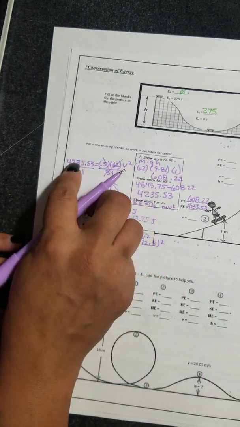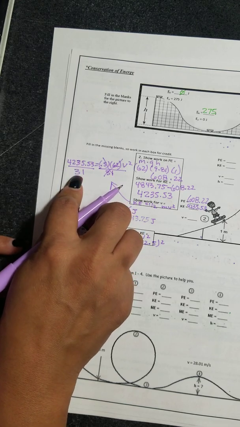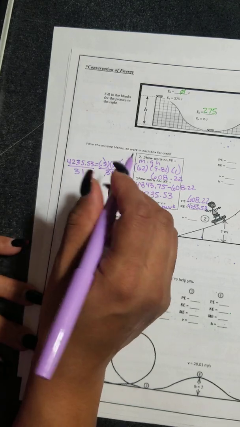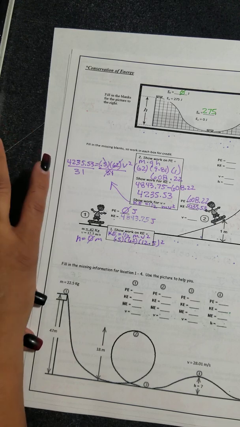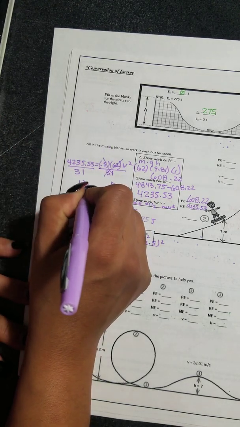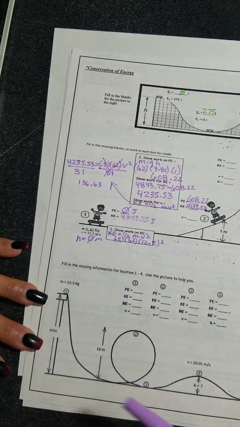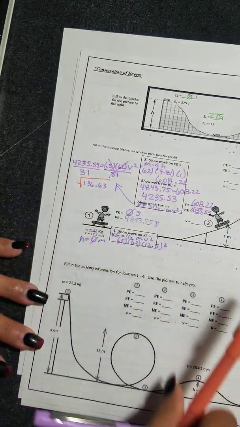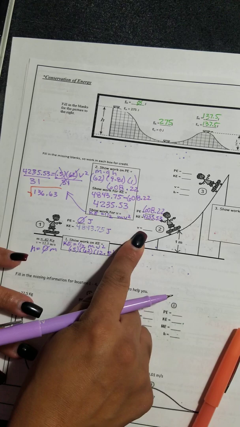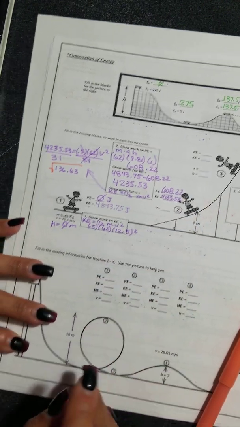Divide by 31 and I get 136.63, which is not my answer because I need to square root this number. Once you square root it, you'll have your answer. Go ahead and finish that.